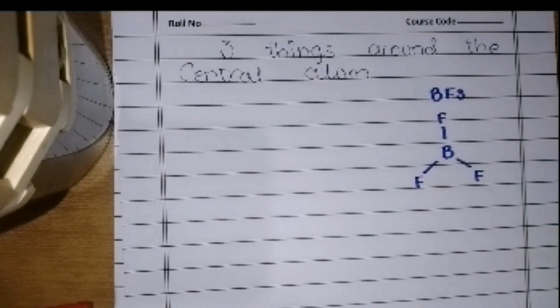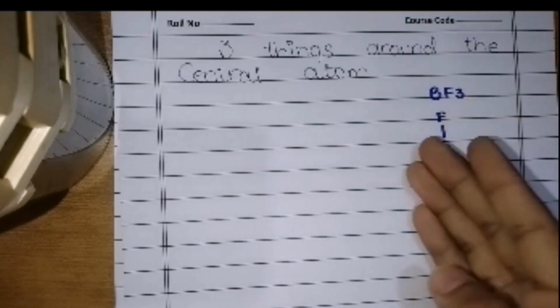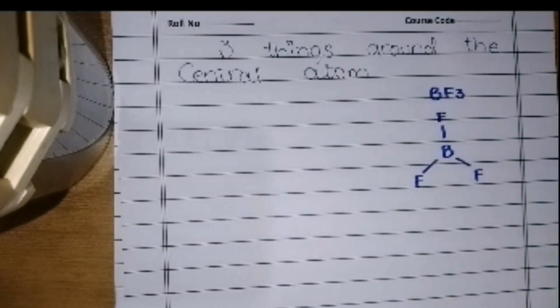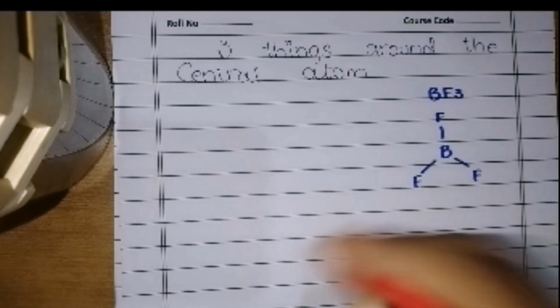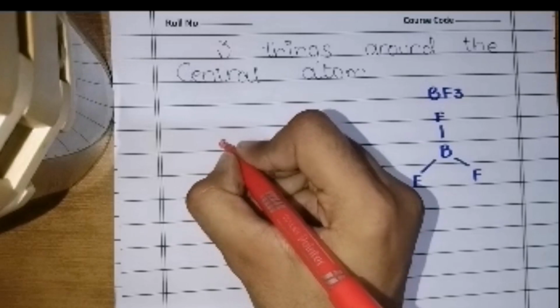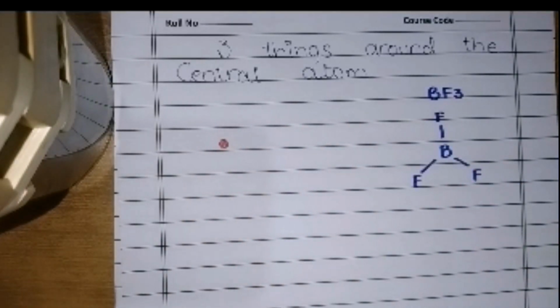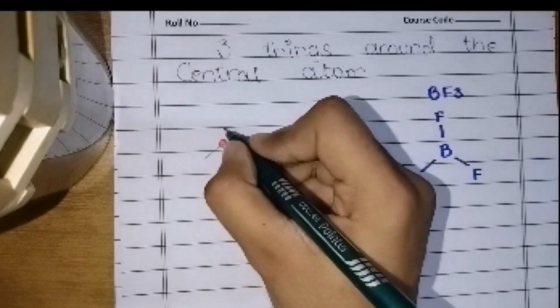Experiencing the same thing, that boron is not completing its octet, as it has 6 electrons in its valence shell. Now I'm drawing the geometry of BF3.